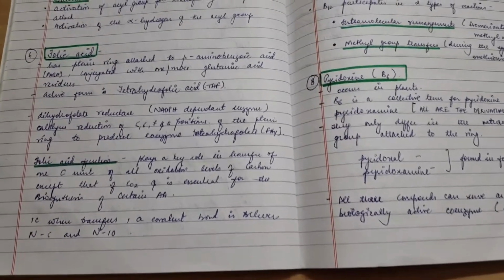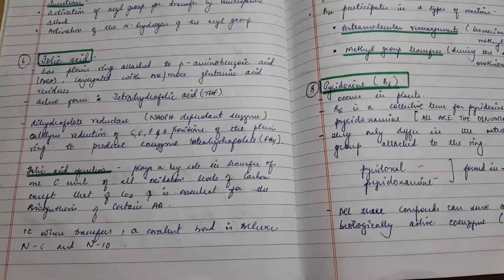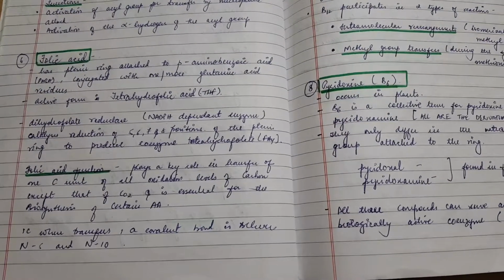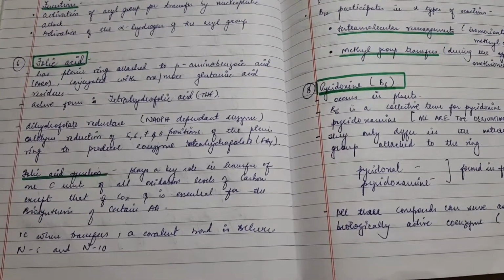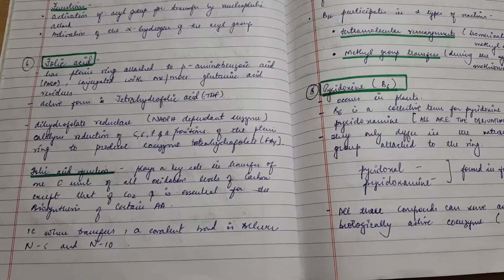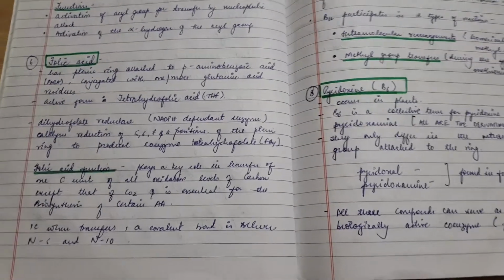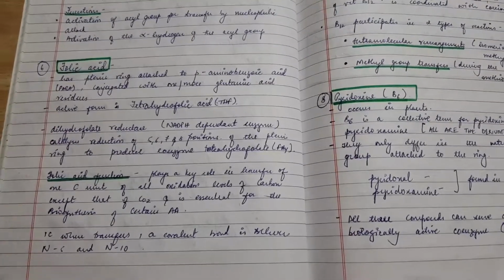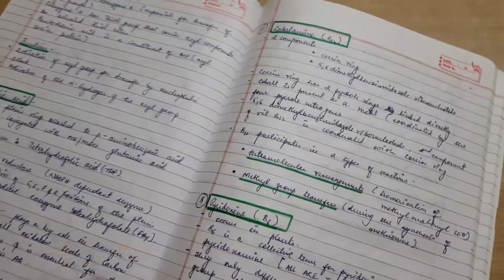Now what is the function? It plays a key role in the transfer of one-carbon units of all oxidation levels of carbon except that of CO2, and is essential for the biosynthesis of certain amino acids. Okay, now you can read out all the points and memorize them. Keep them in mind.